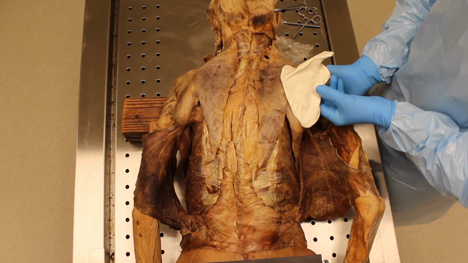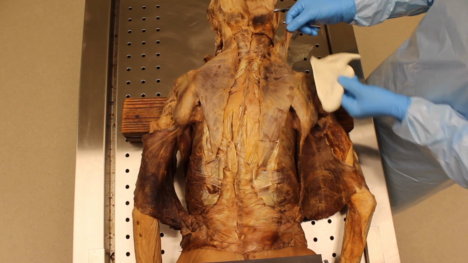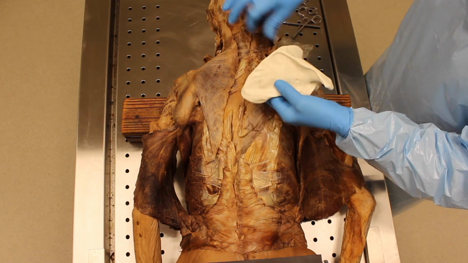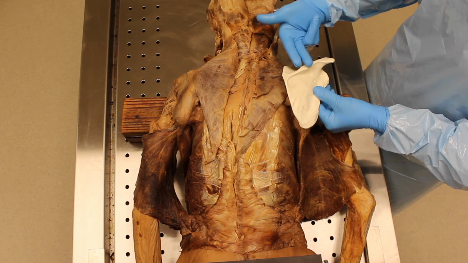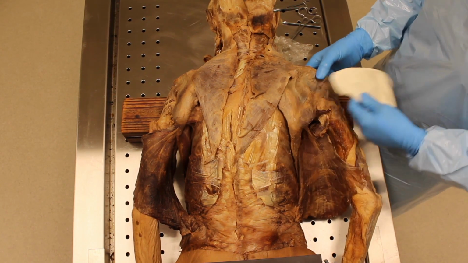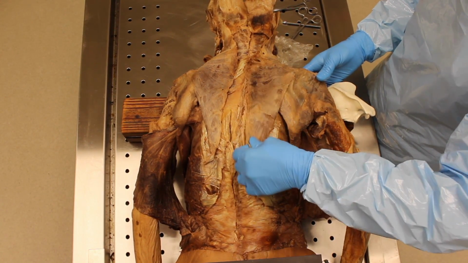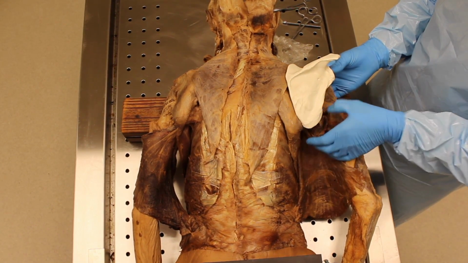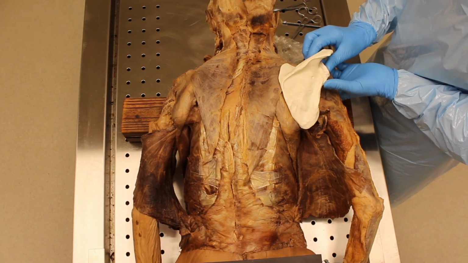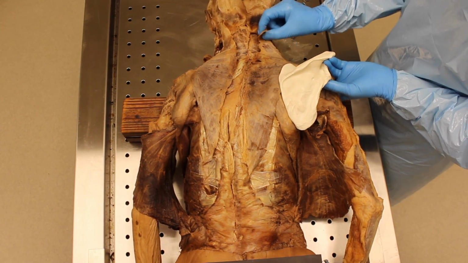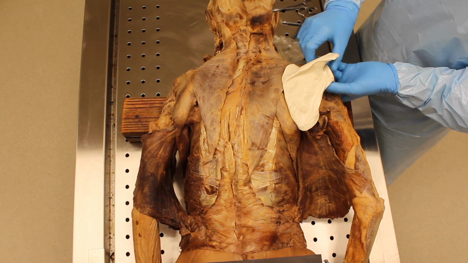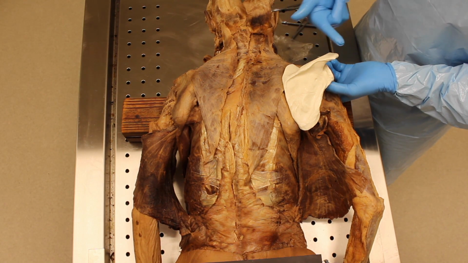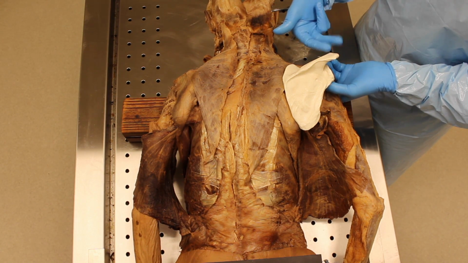And what we want to notice here is that both the superior head of trapezius and levator scapulae are going to do elevation of the scapula. They both want to lift the scapula, but they do it in different ways. We can see that the superior head of trapezius, as its fibers come down and attach to the scapula, attaches more on the lateral side of the scapula over here.